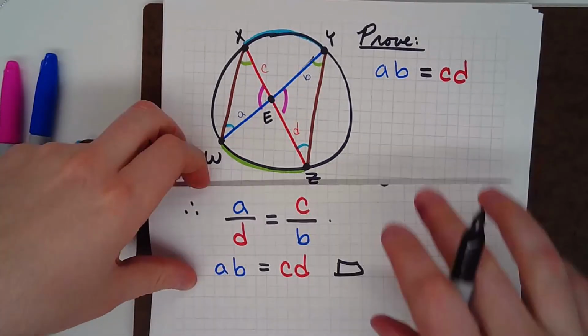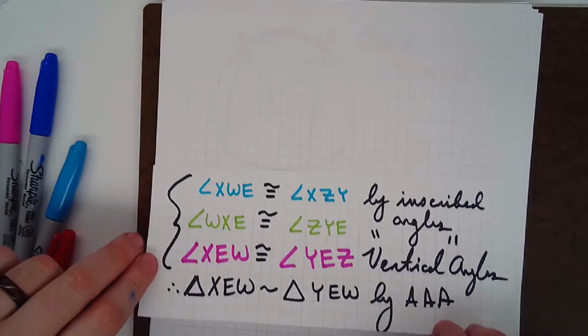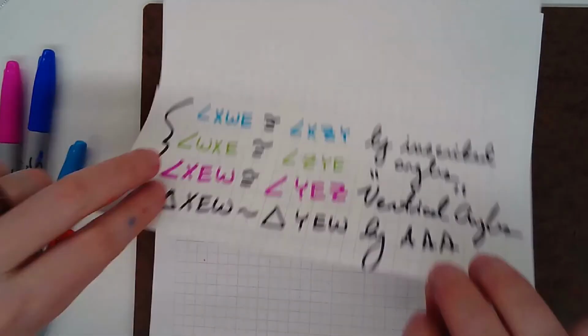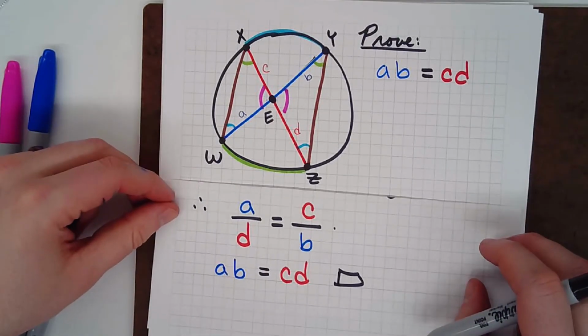Not too bad. So we've got two parts, right? Part 1 showed that the angles are congruent. Therefore, the triangles are similar. Therefore, their parts are proportional.